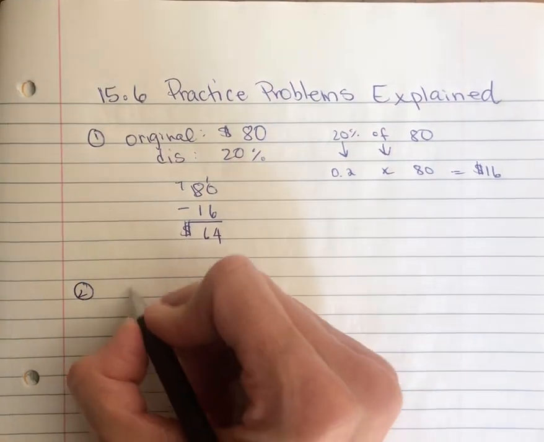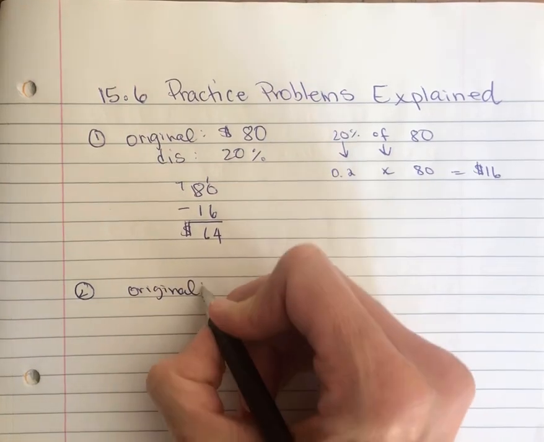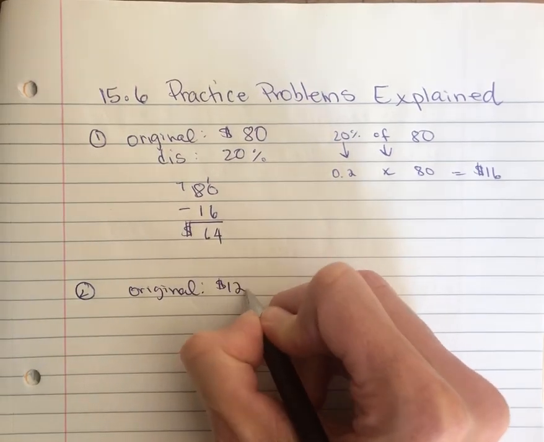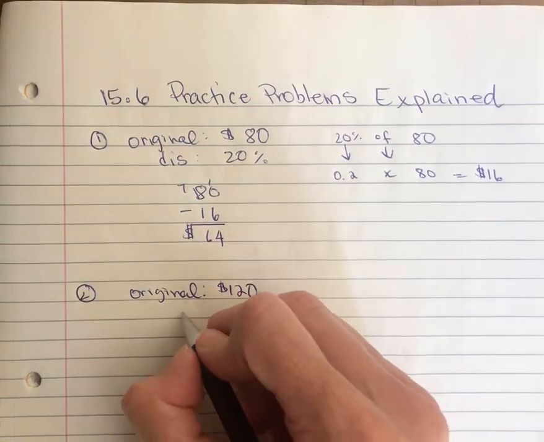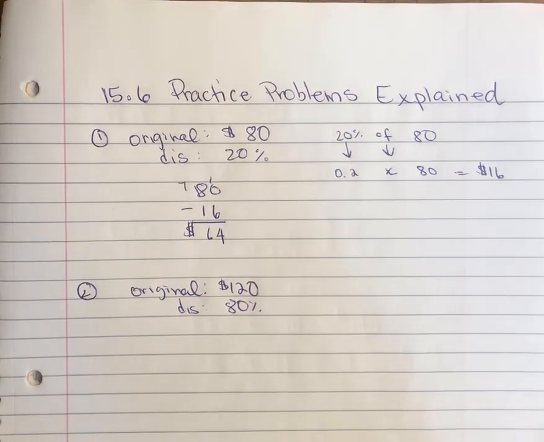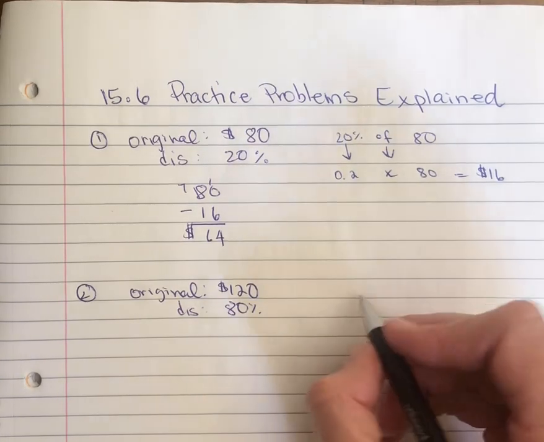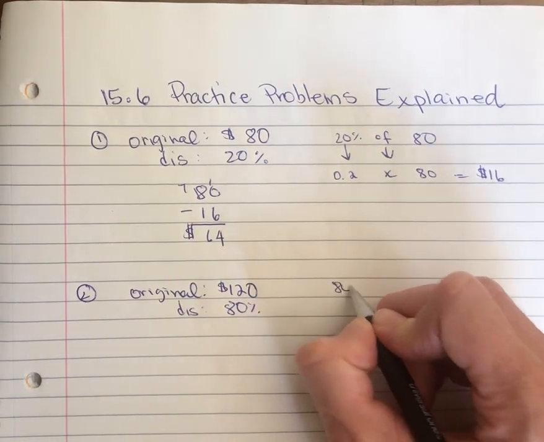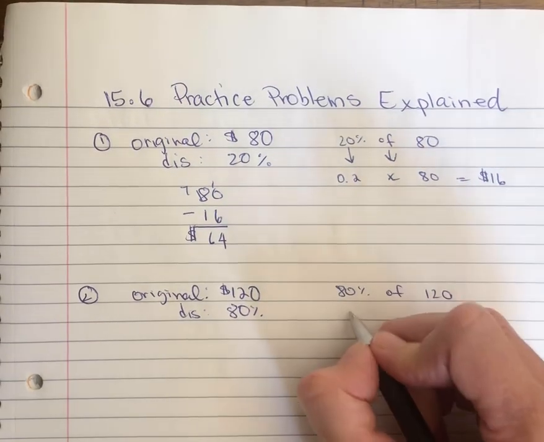Okay, number two, the original price is $120. The discount, ooh, big savings. The discount is 80%, and we need to find the sales price. So our first job is we need to find the dollar amount of the discount. So we need to find 80% of 120.